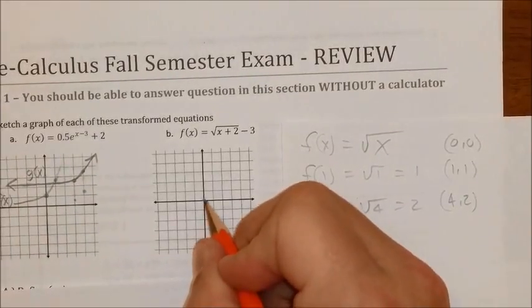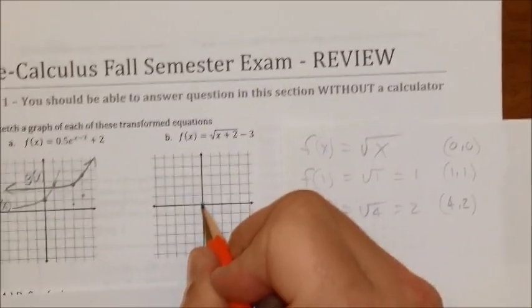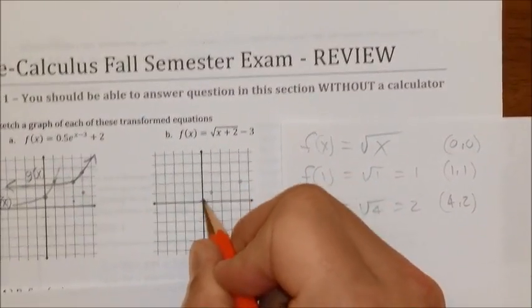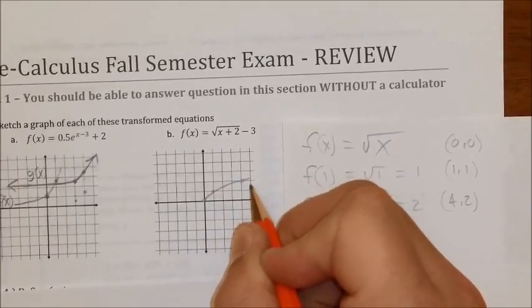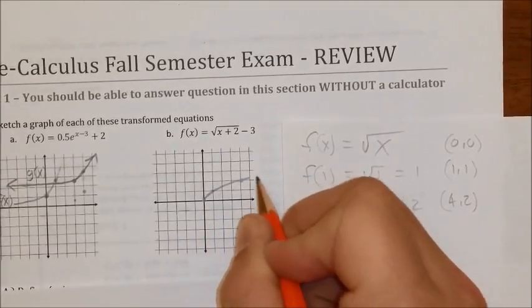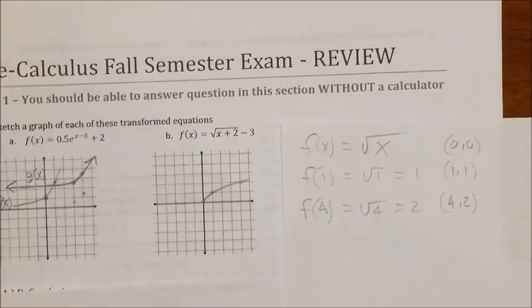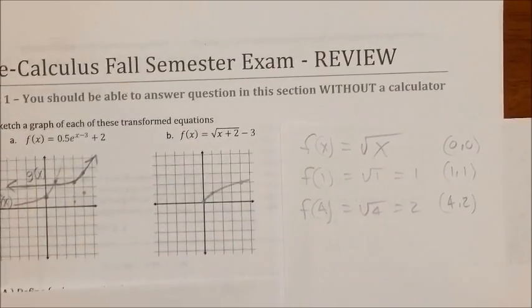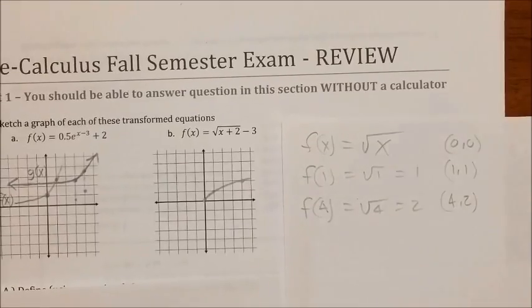So if I start with my parent function, (0, 0), (1, 1), and (4, 2), it should look like this. This is the inverse of quadratic. We should have our parent function. From here, we only have a couple of transformations.